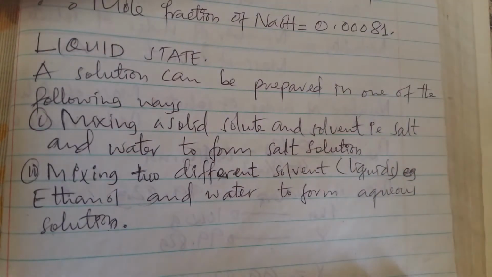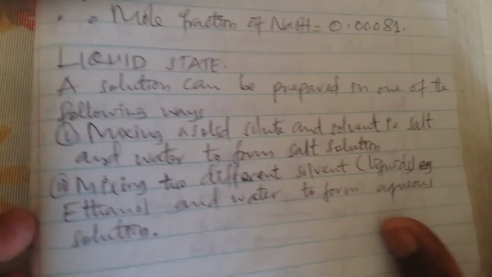And then a solution can be prepared even by mixing two different liquids, for example ethanol and water to form an aqueous solution. That's why we will study something called the components. Two-component solution means we have made the solution by mixing two liquids.